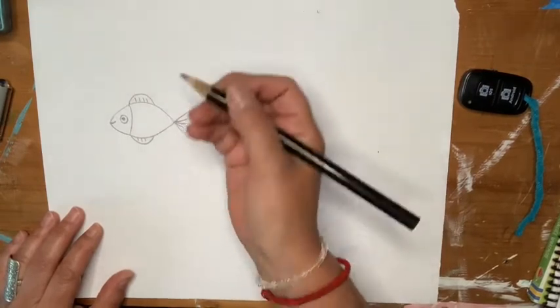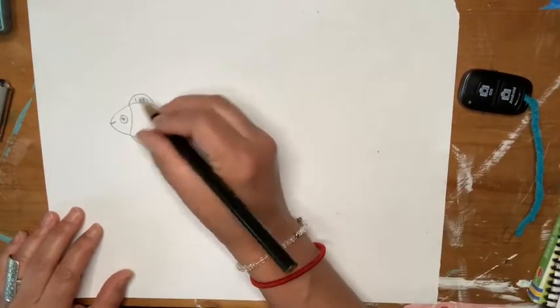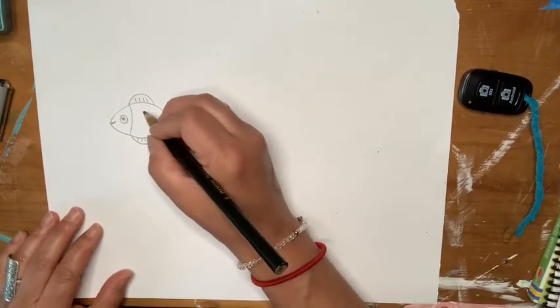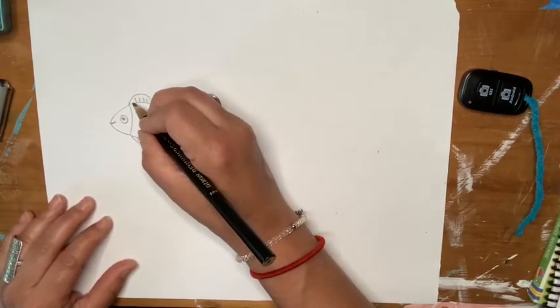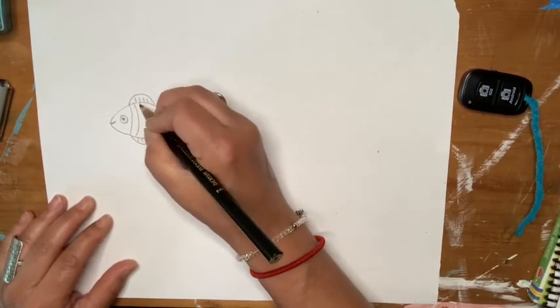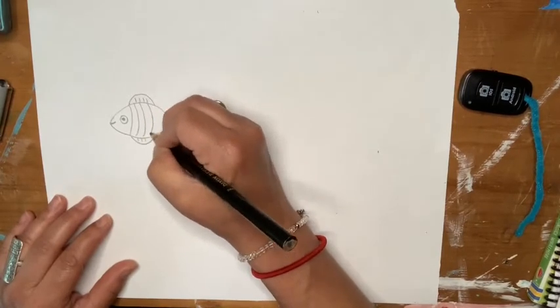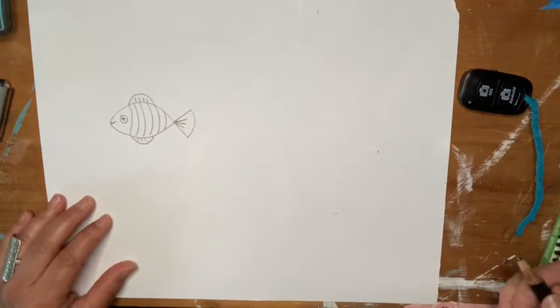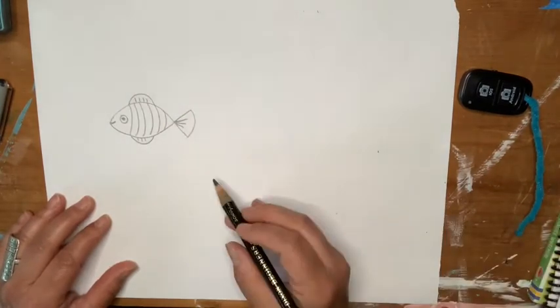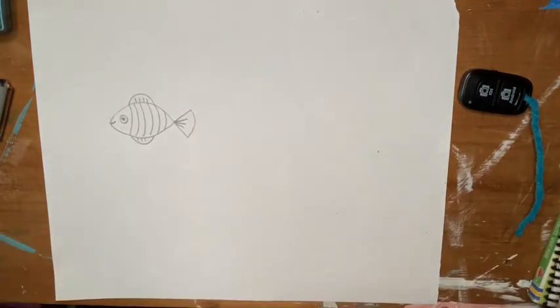All right, now I'm going to decide about all of those different beautiful designs that fish have. So maybe I'll make a stripy fish, just like in the story. Stripy fish. All right, now there's lots of different types of fish, so I'm going to try another kind.